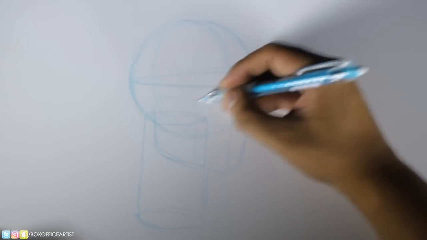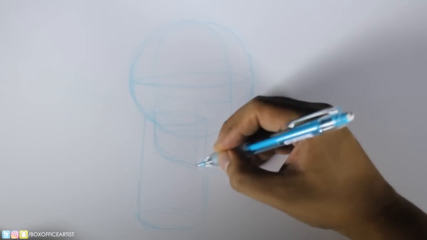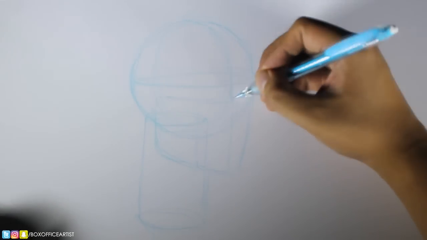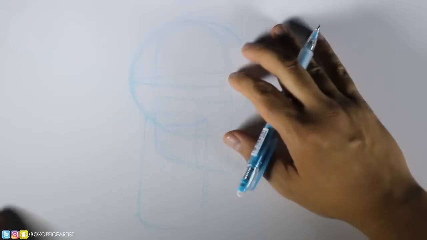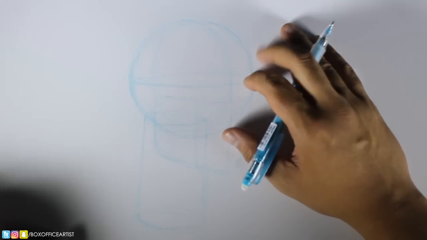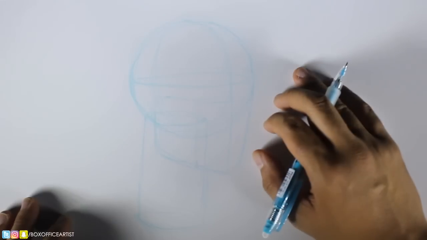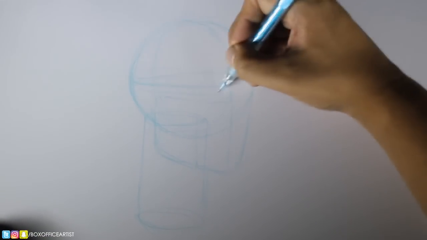So we have our three shapes here: a sphere, somewhat of a cube shape, and the cylinder that makes the neck. It would help, guys, if you have not seen my how to draw the human head video, really the male head, to go watch that first before watching this one. It will help you out a lot.